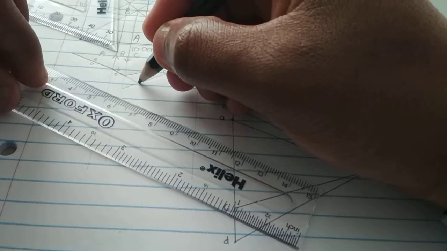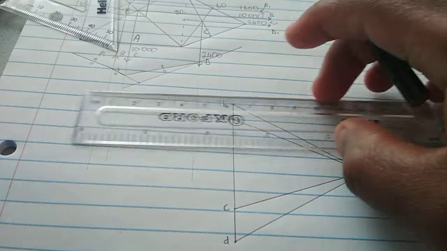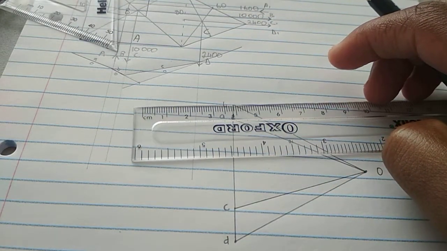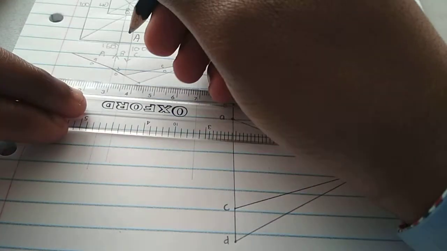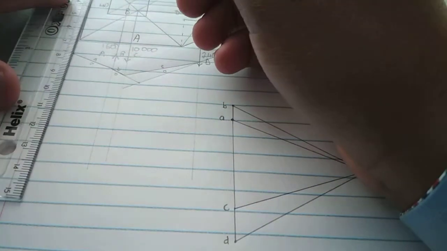Okay, and where they meet, that is where your centroid is. So we have determined the centroid from the X.